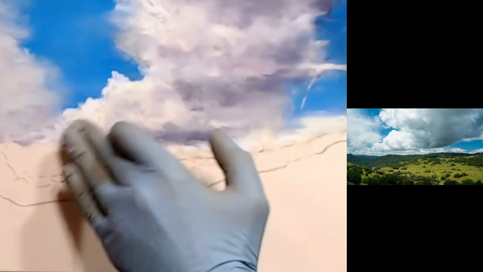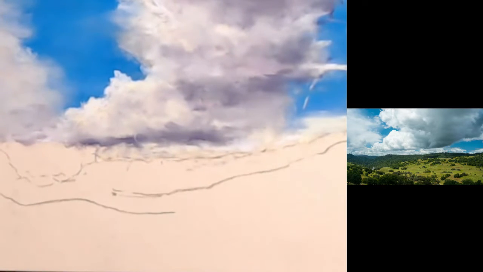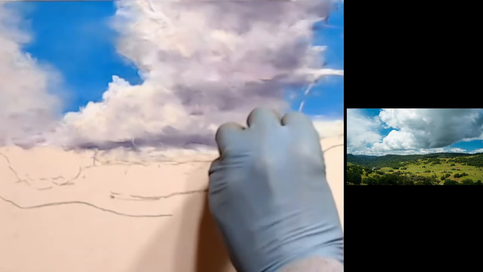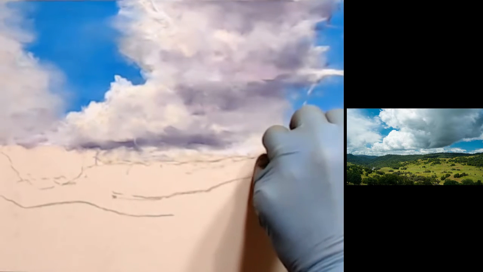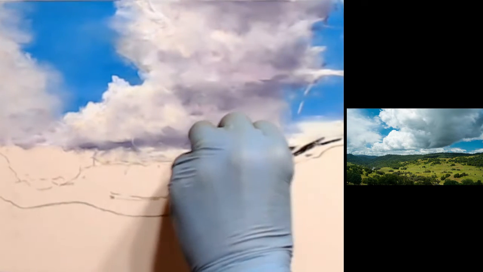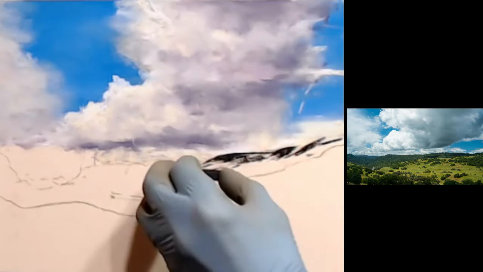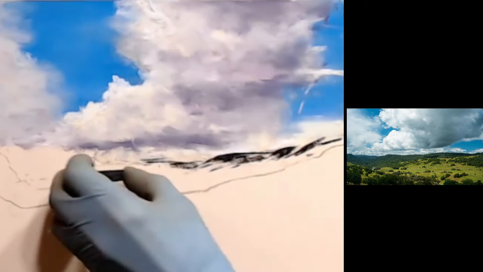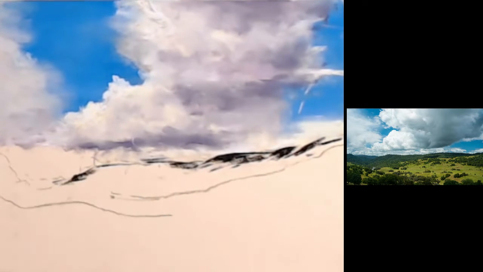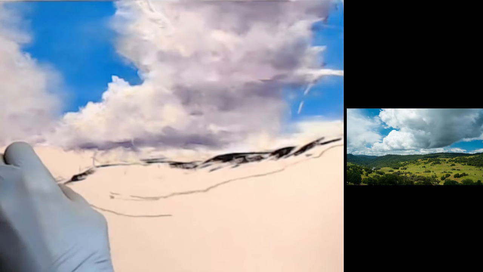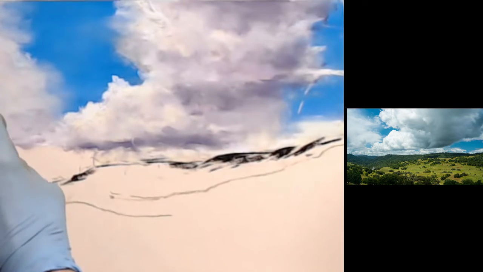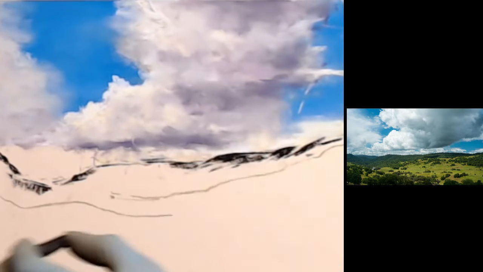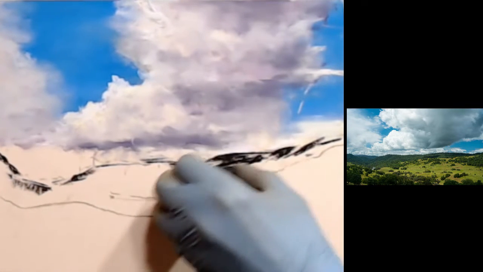At this point, I'm working top down on this. This is a 9 by 12 UArt 400 grade sandpaper, working from the top to the bottom. Now I'm applying black more so to highlight the fact that the darkest value is in that hill in the background, but also to do a little bit more of the drawing of the plains in this landscape.